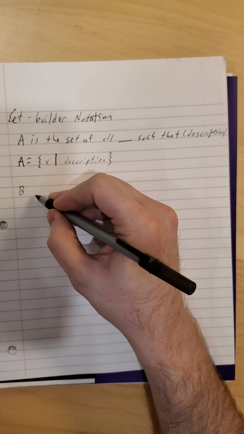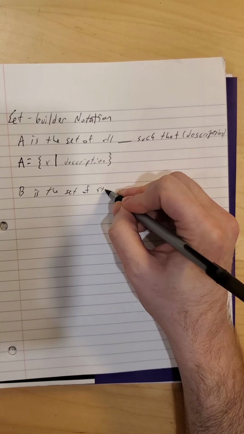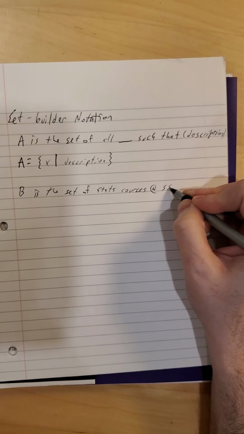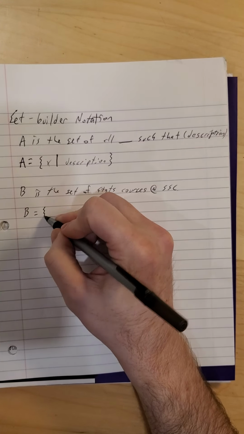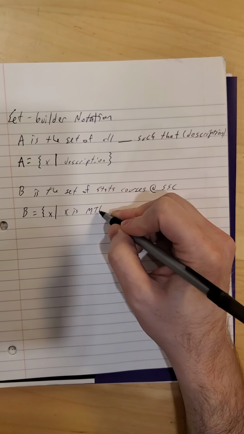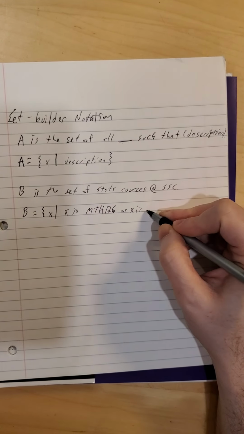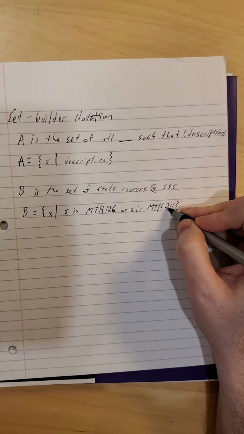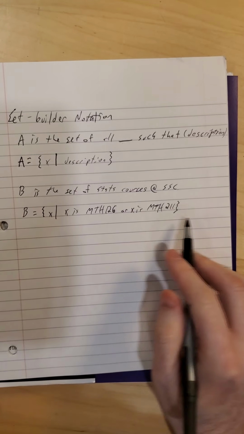So for example, if set B is the set of stats courses at SSC, and B is the set of all X such that X is MTH 126 or X is MTH 211. So we have two different stats courses offered. So this is just saying, here's how to build the set.